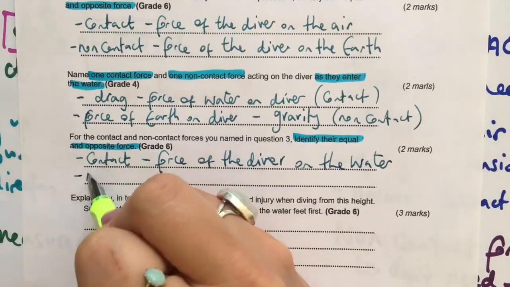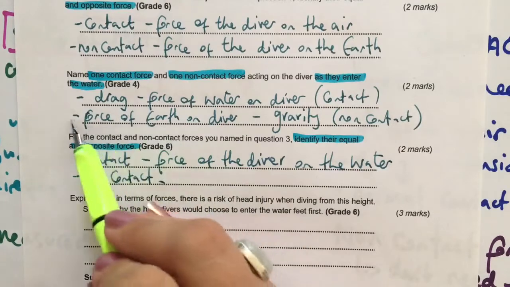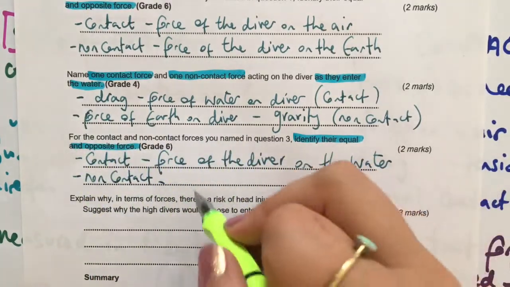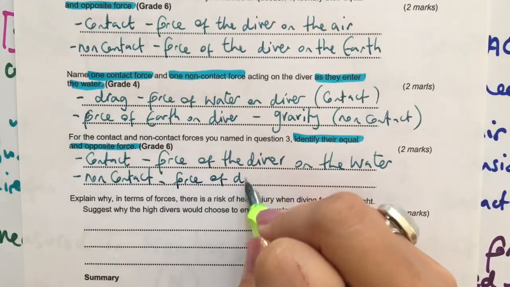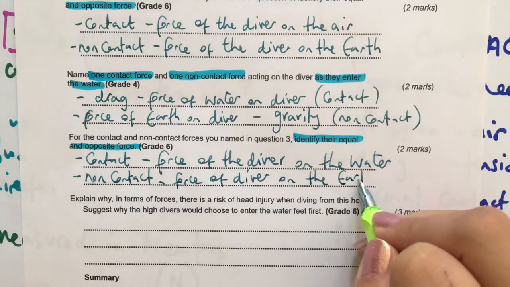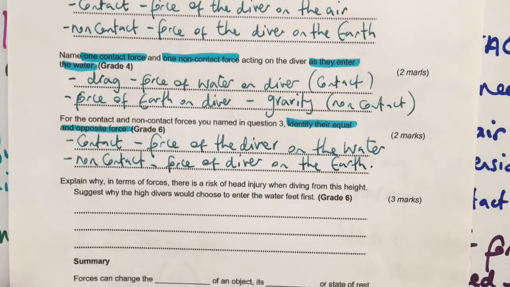And then for the non-contact, it's going to be the opposite. So in the same technique, we're going to say the force of the diver on the earth, because that is the opposite of the earth on the diver.